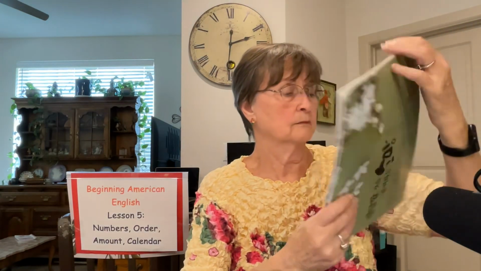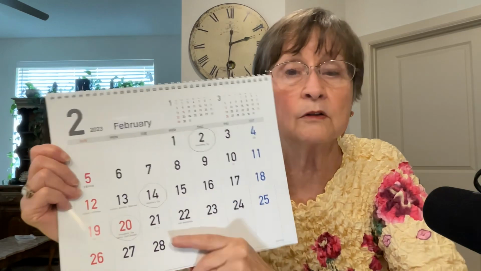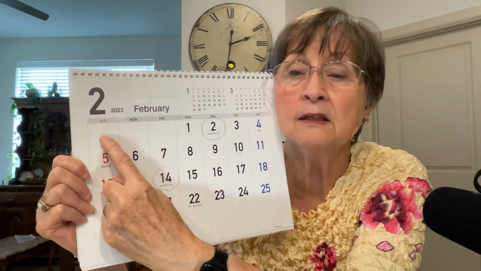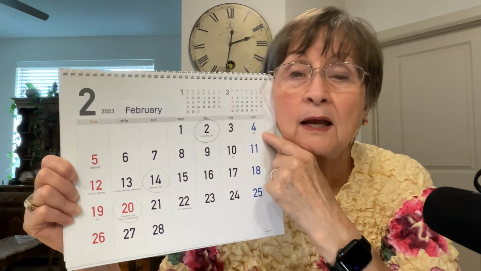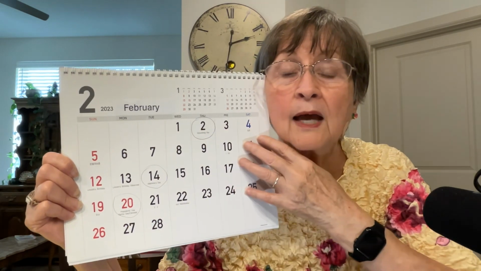On a calendar, here it's open to February. This is 2023, so this is not a good calendar for now. These are the days of the week. Sunday, Monday, Tuesday, Wednesday, Thursday, Friday, Saturday. That's the way they show on the calendar.